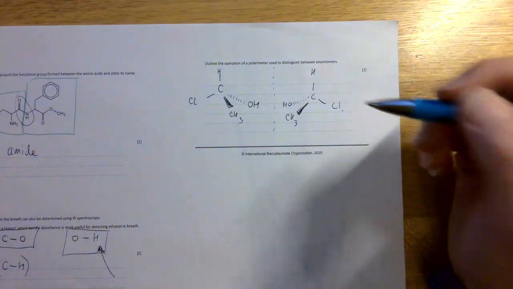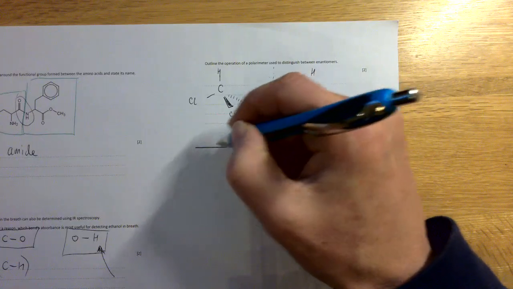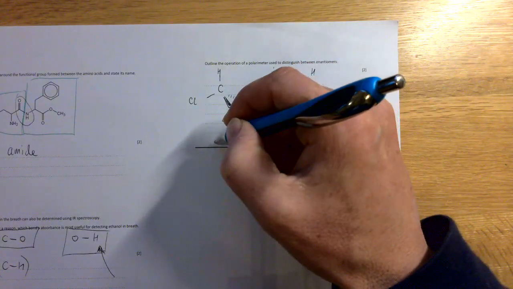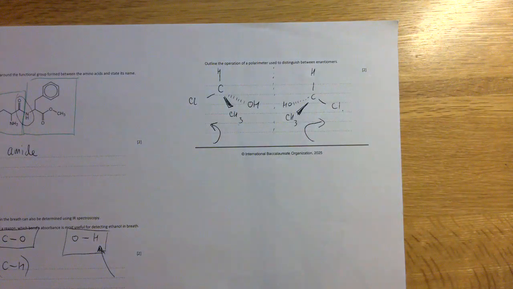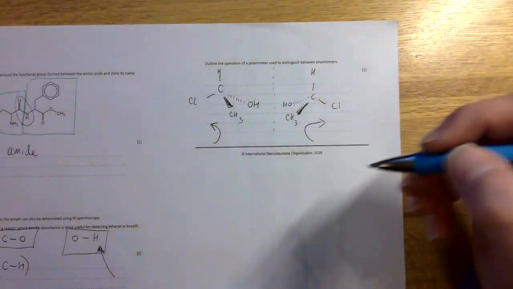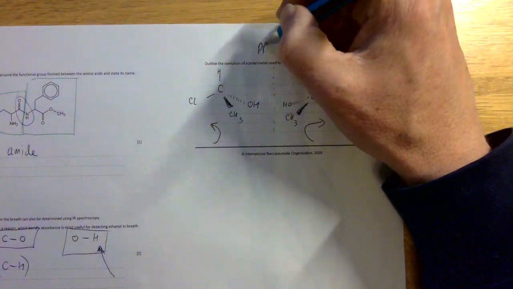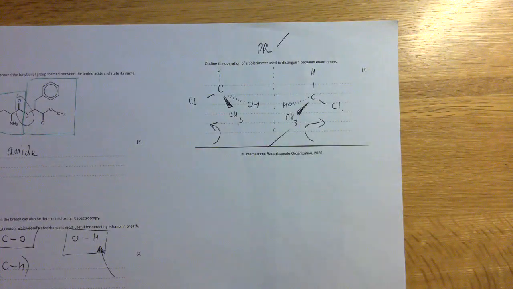The way you can distinguish them is because one enantiomer rotates plane polarized light anti-clockwise, and the other enantiomer rotates plane polarized light clockwise to the same extent if they're in the same concentrations. You had to refer to plane polarized light there, and you had to talk about the clockwise anti-clockwise thing that I just mentioned to get the mark there. That's it. Hopefully, it wasn't too painful going through it.